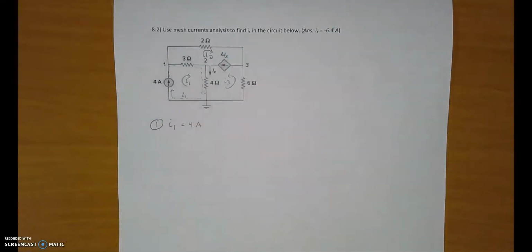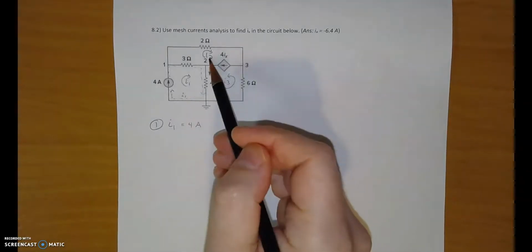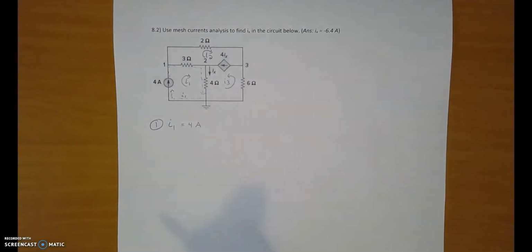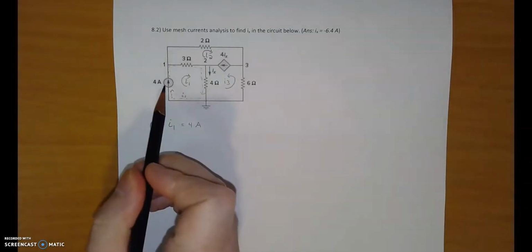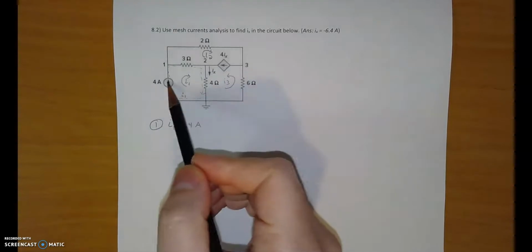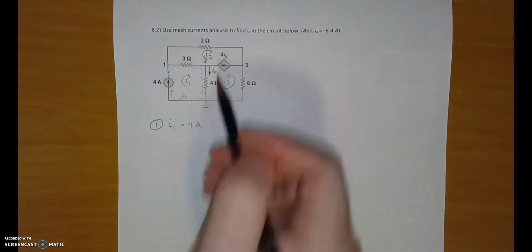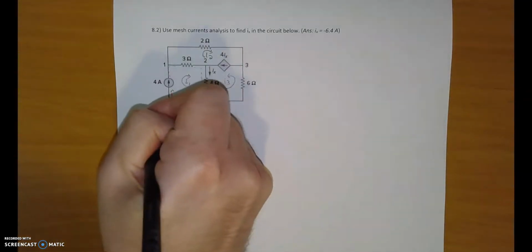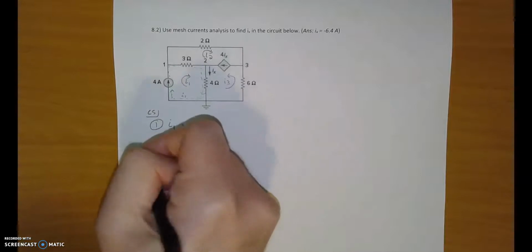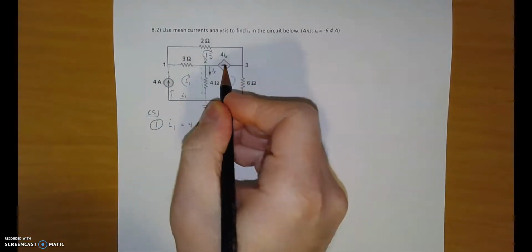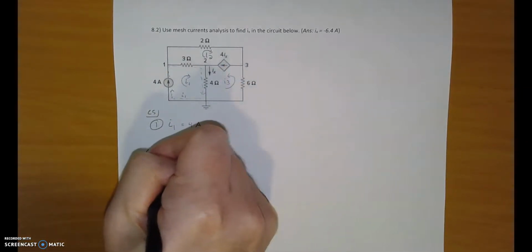Now, how many equations do you need? Well, hopefully you see that you need 1, 2, 3. You need 3 equations to solve this using mesh current analysis. So you have one of them by just noting that you have a current source. We actually have 2 current sources, so we're going to get 2 of these kind of simple equations. And by process of elimination, that means I will only need 1 KVL equation because 2 of them will be current source equations. So we have a current source, and then I have this current controlled current source.